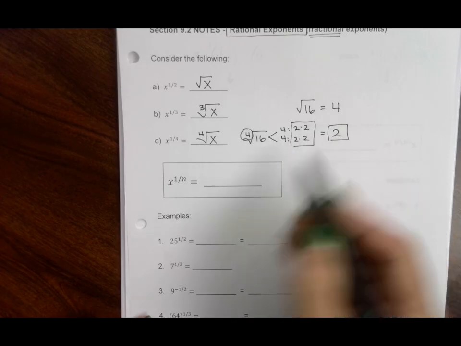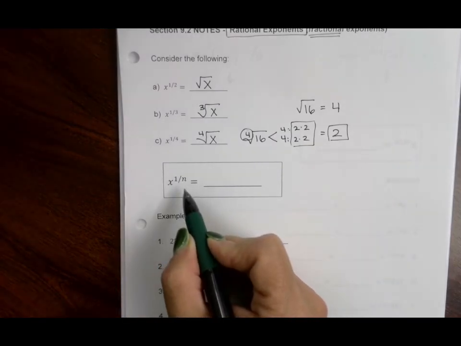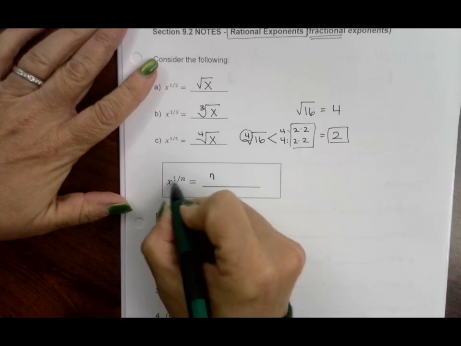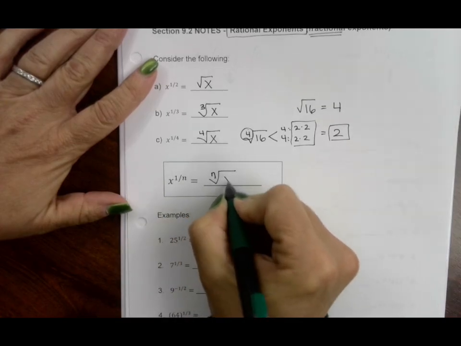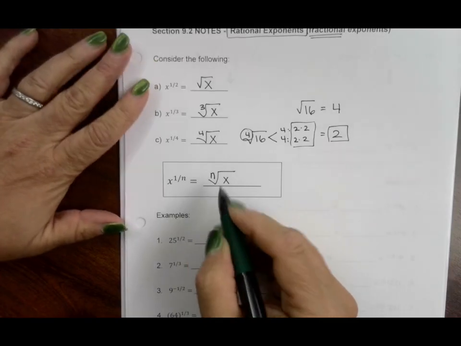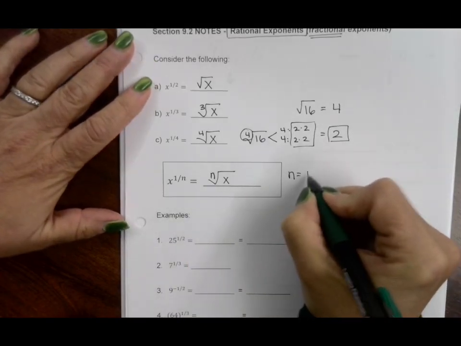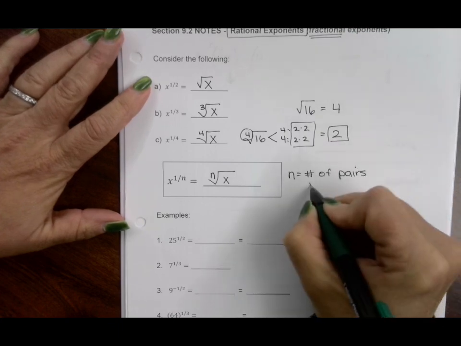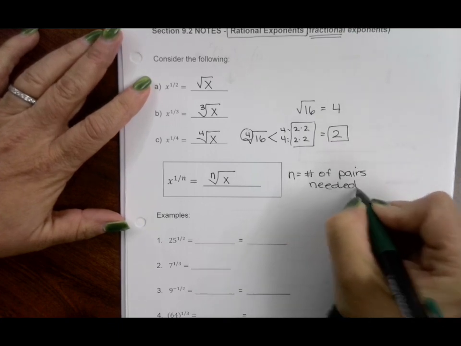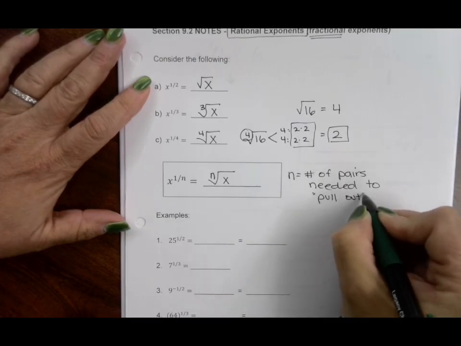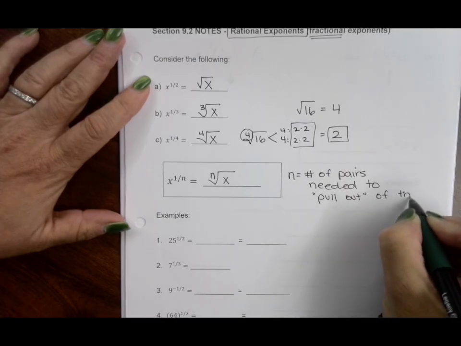Okay, so this is called the index, and the index is super important because it tells you how many groupings you need. If we see something that looks like this, this is basically saying that whatever denominator I have here is my index, and that is how many pairings I need. So n is the number of pairs needed to pull out of the radical.